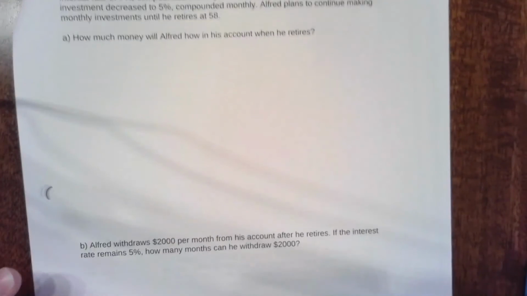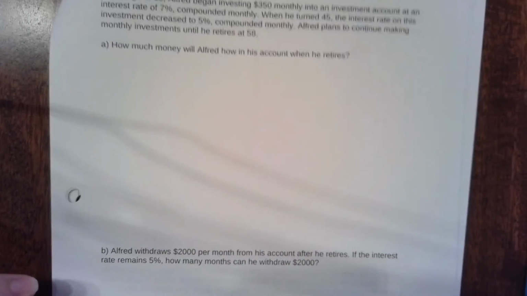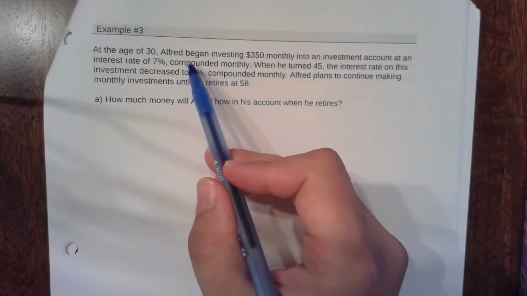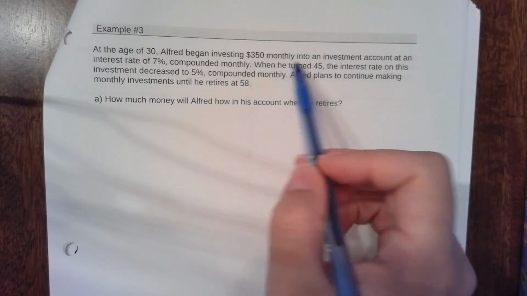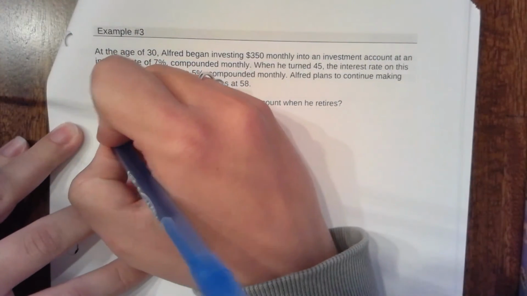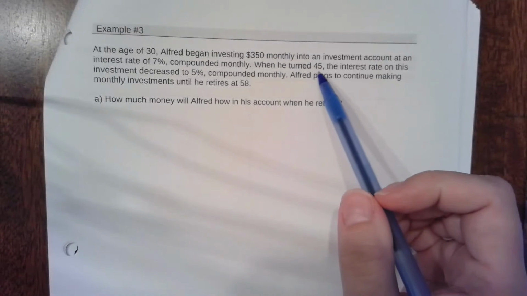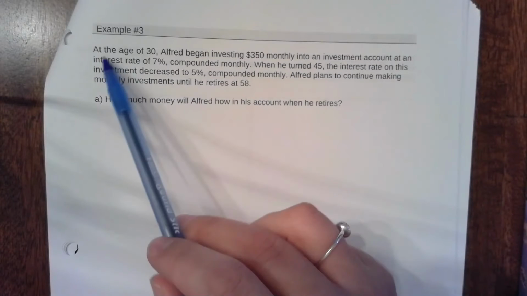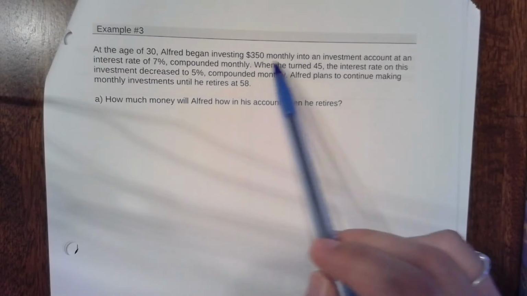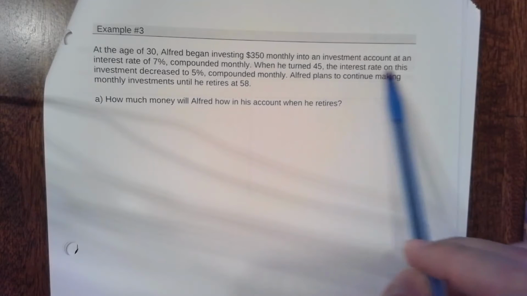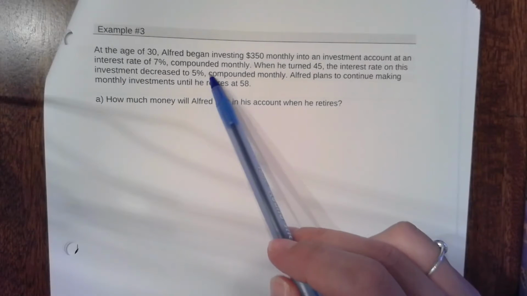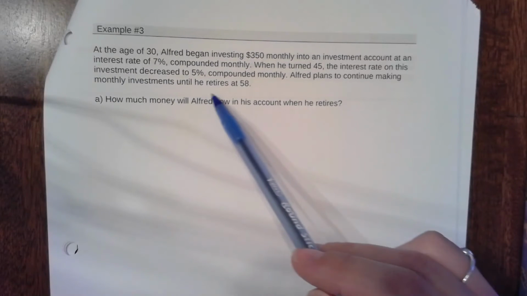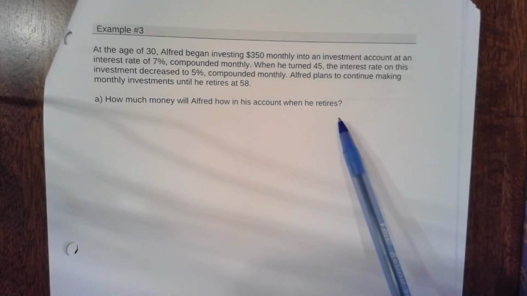Okay. Let's try this Alfred one. Okay, at the age of 30, Alfred began investing $350 into an investment account. Let's just get going here. Well, let's read it. It's more complicated, I remember now. $350 monthly into an investment account at an interest rate of 7% compounded monthly. When he turned 45, the interest rate on his investment decreased to 5% compounded monthly. He makes the same monthly investments until he retires at 58. How much money is in there?